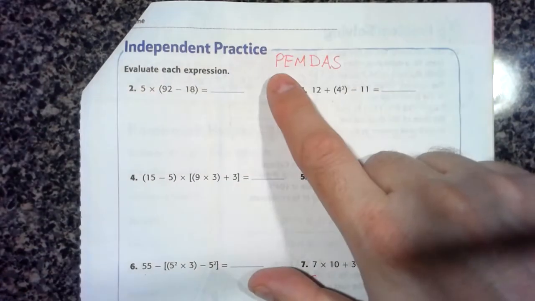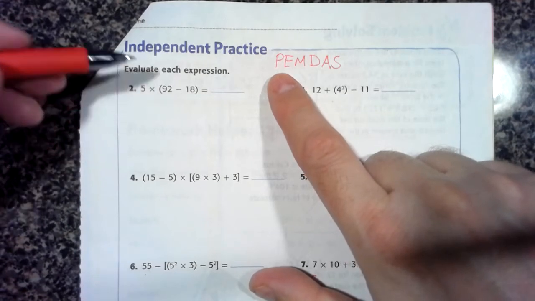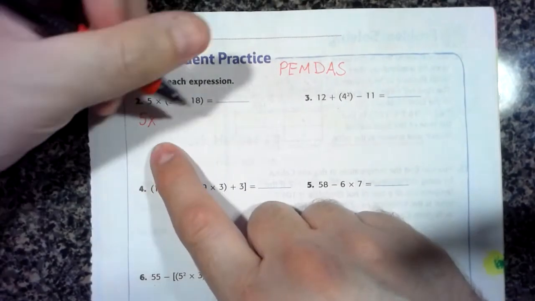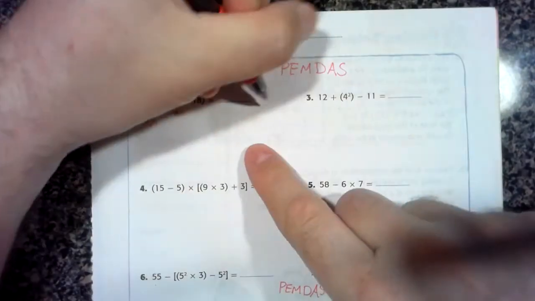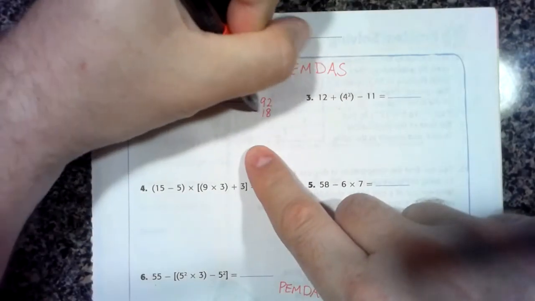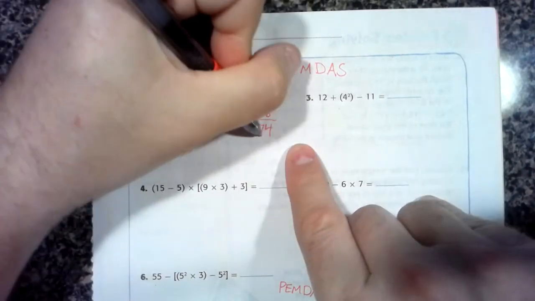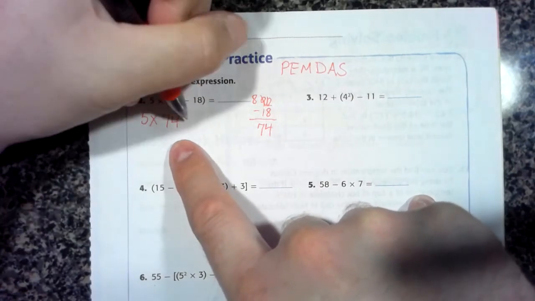So, parentheses. Do I have parentheses here? Yeah, 92 minus 18. So I'm going to write 5 times, and I'm going to put the answer to 92 minus 18 there. So I'm going to come over here and say, well, that's 92 minus 18. I got to do a little work here. That's 74. So I'm going to have the answer 74 there.